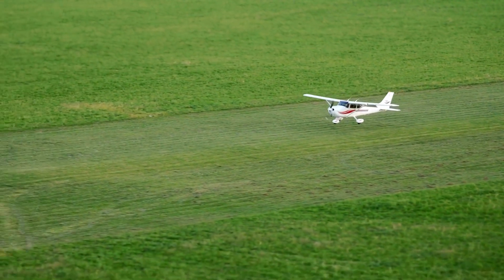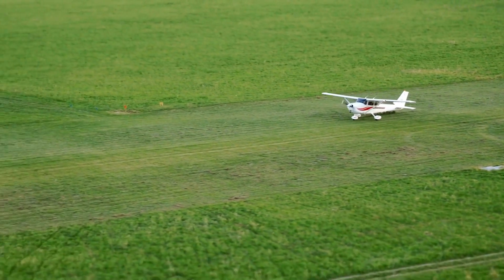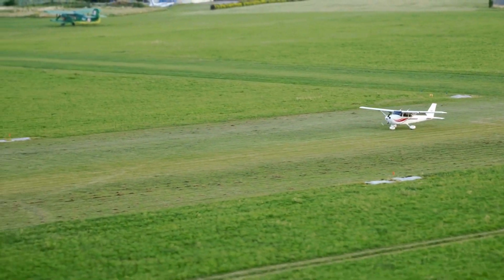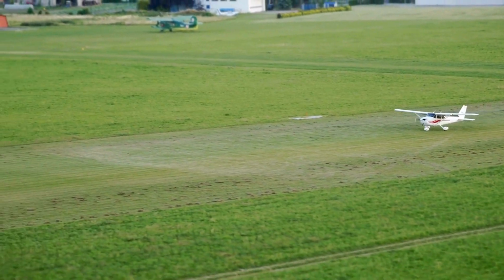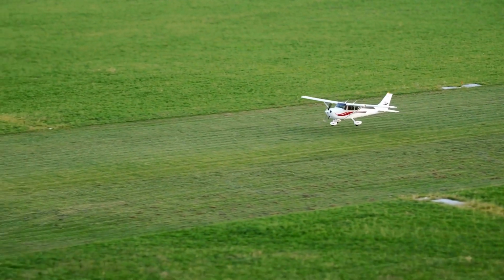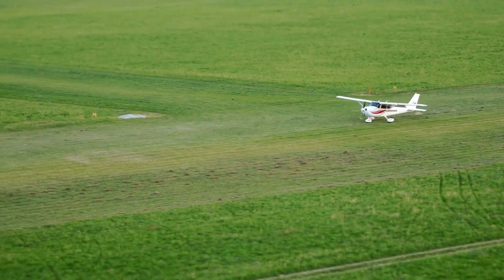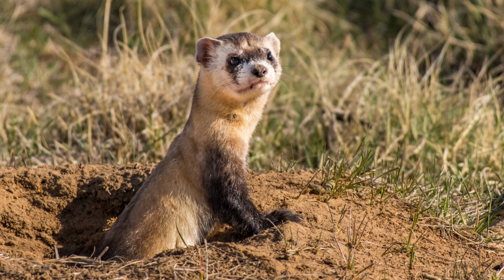Dropping bait from airplanes is not very precise and doesn't always give us the data we need. It is, however, cheaper and much less labor intensive. However, more targeted programs of trap, vaccinate, and release have been much more effective.